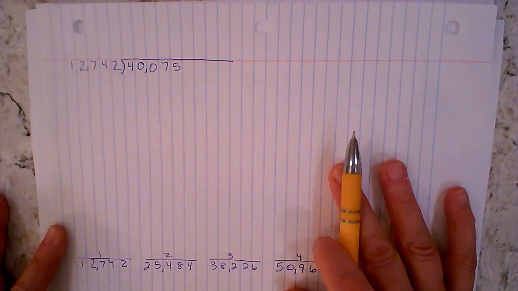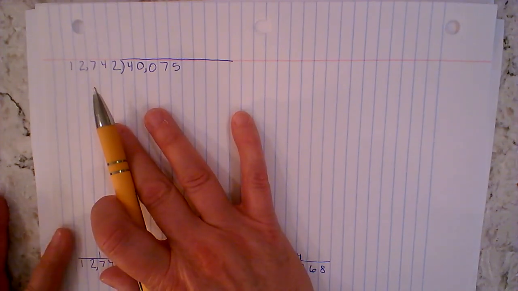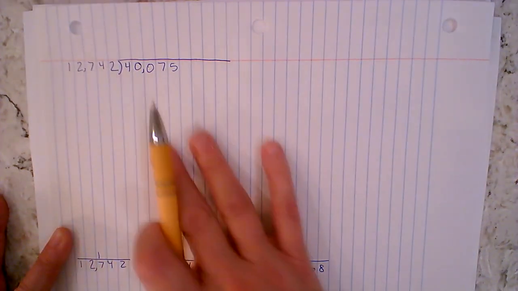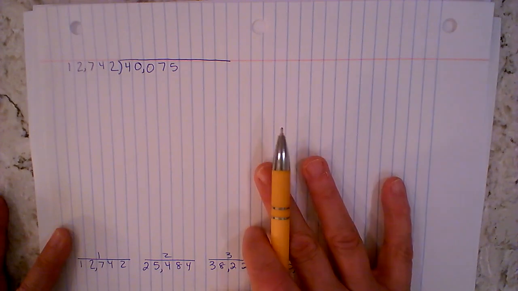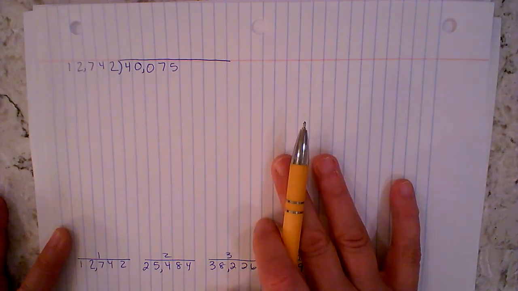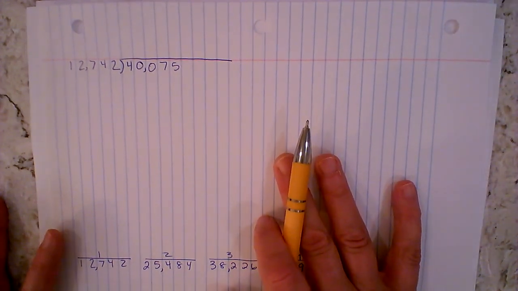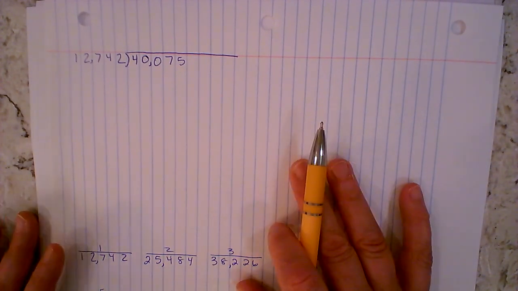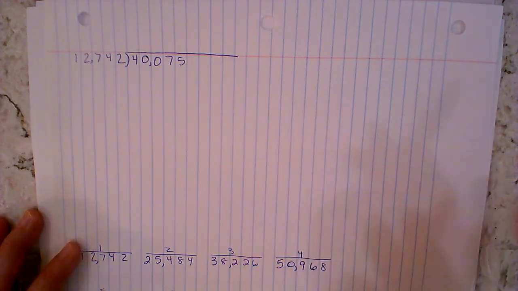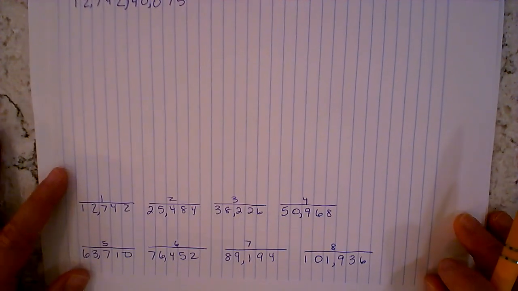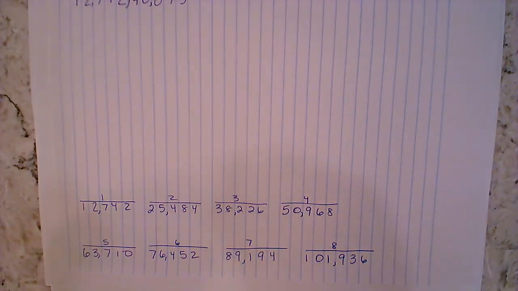Notice I'm using lined paper. When we're doing long division, a lot of times students, when they write their answers, slide off to the side and we forget where our columns are. So either graph paper or lined paper works really well to help the students keep their numbers lined up in the correct spots. Also, notice I have at the bottom my cheat sheet.